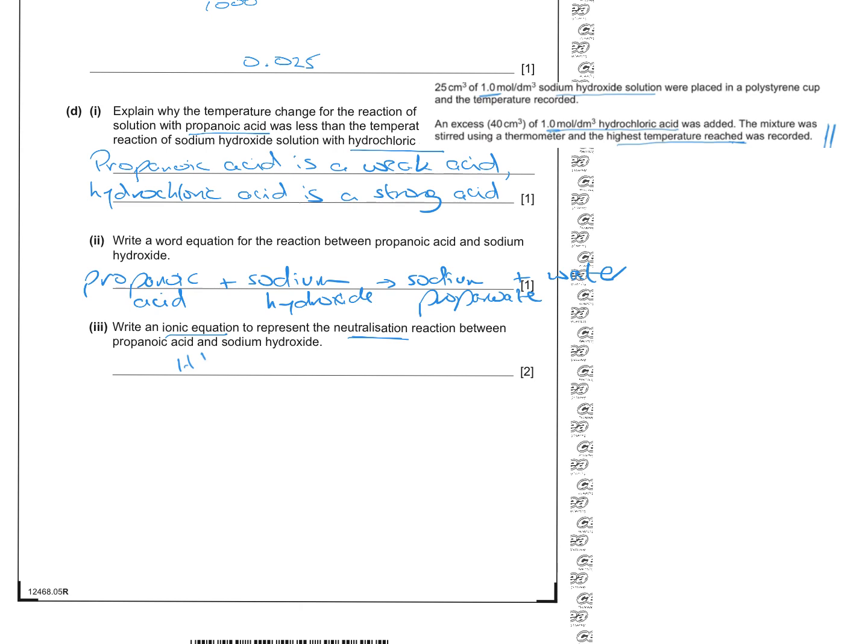H+ comes from the acid. The hydroxide is the OH-, and when those two react, it forms water, which is just H2O. No state symbols are required here. It doesn't mention it in the equation. But if it had asked you for state symbols, then this would have been aq, aq, and l. So remember, if you see this, the ionic equation for neutralization, this is the equation you always put.